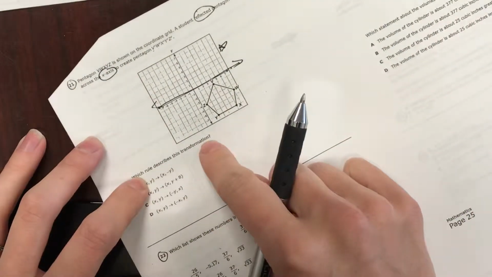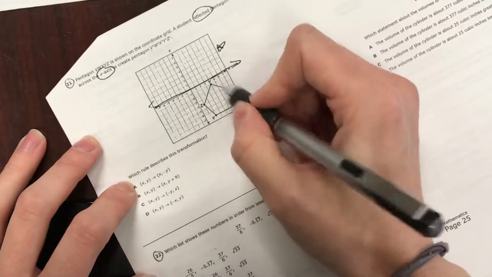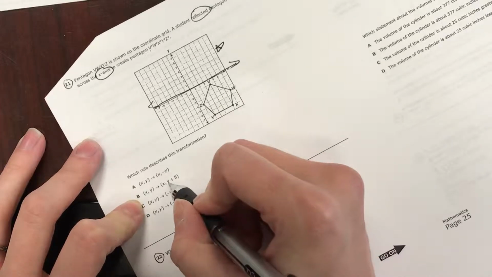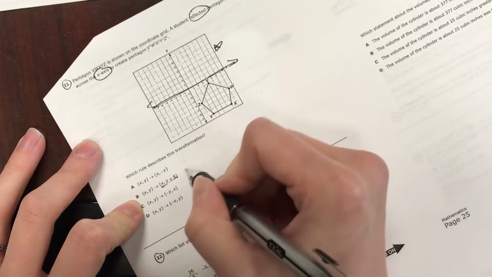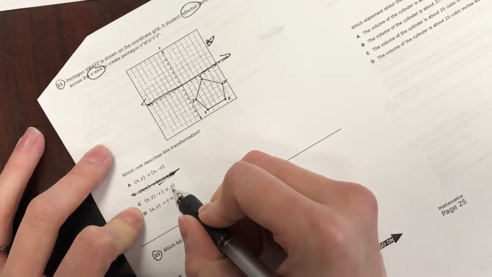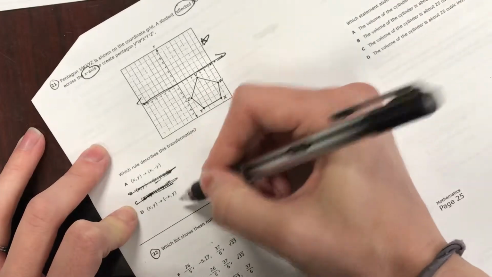Which rule describes this transformation? First thing, go through and eliminate anything that doesn't make any sense, that wouldn't even look like reflection. So B, that's not anything. This would be translation, but it doesn't have anything there, so that's not even a rule. If they're flipped like this, if it's Y and then X, that's rotation, so that's out. So you're down to these two options.